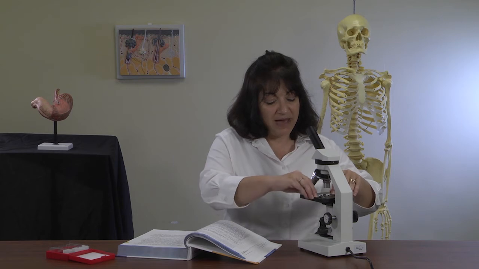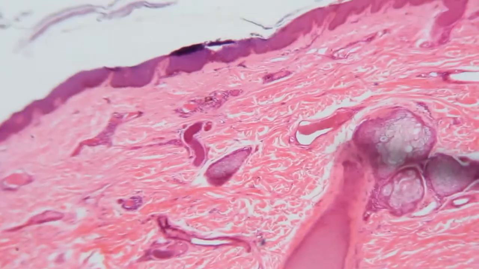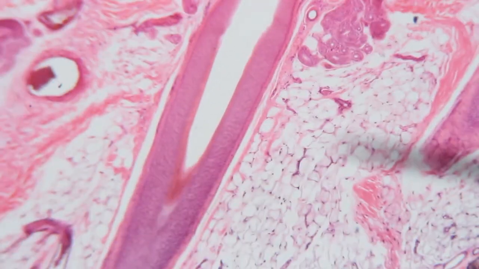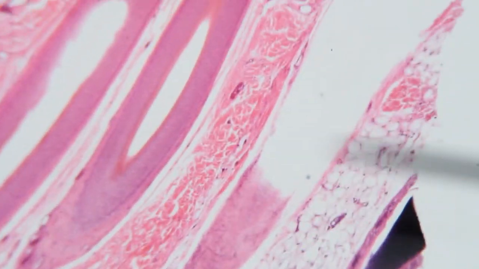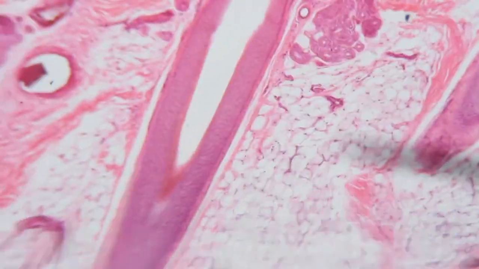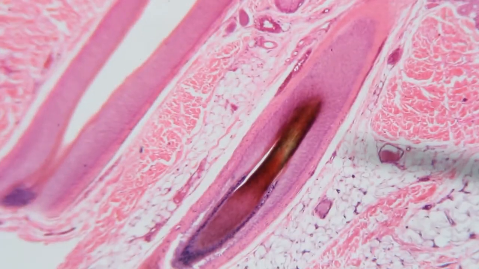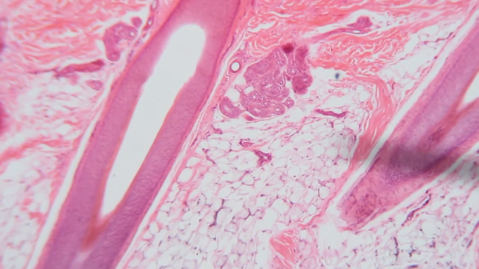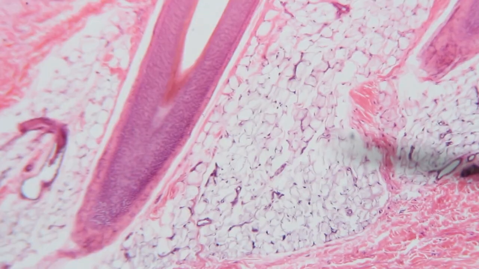So go ahead, set your slide under the microscope at 40 power and focus in, and you're wanting to look for the wavy line that marks the epidermis, and you should be able to see several teardrop-shaped hair follicles. So I'm going to put that under my scope, center, and focus, and you'll see some oblong shapes within the dermis, and those are the hair follicles we're talking about.